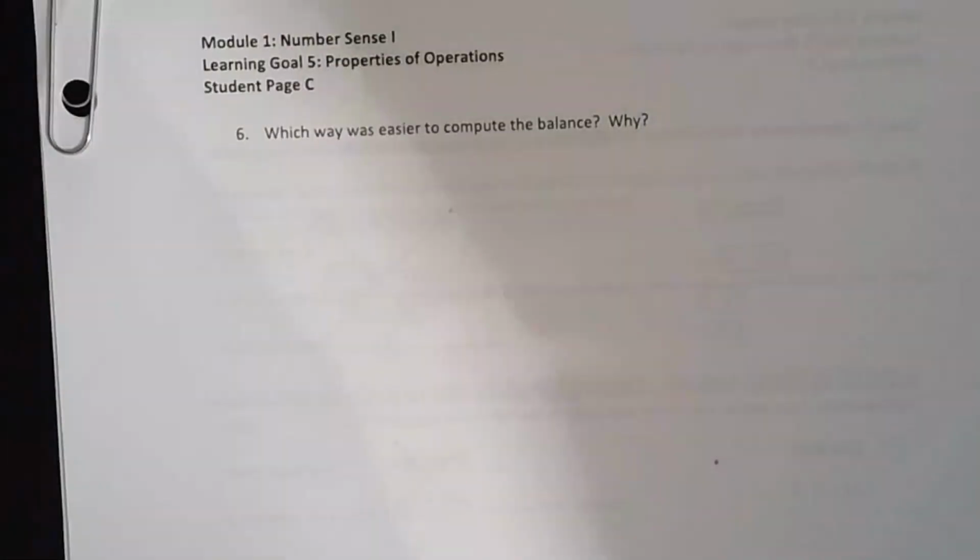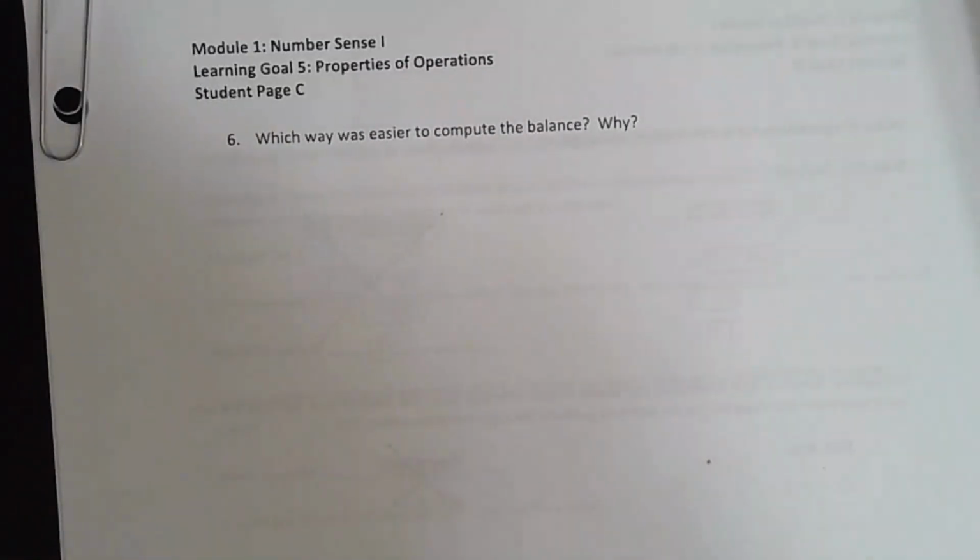Okay, so I promise you, you will not have that many numbers on your test. Promise, promise. And this one just says which answer was easier. We're just going to skip that page. So let's go over to student page D. I think we already decided which one was easier. Just want to make sure I haven't skipped a page yet.